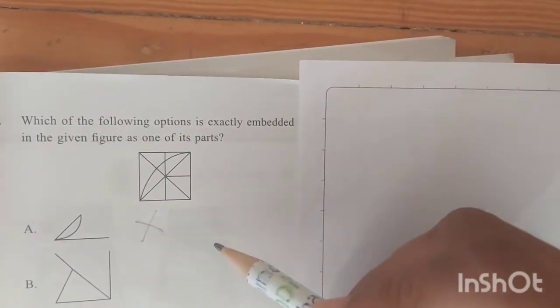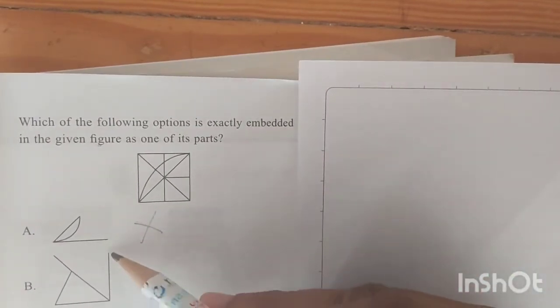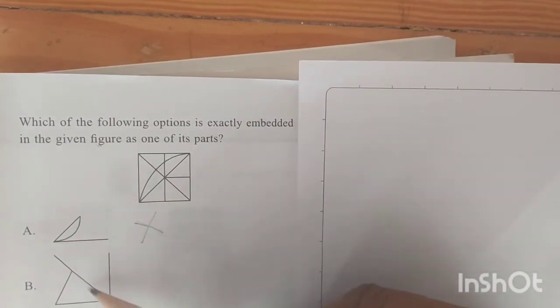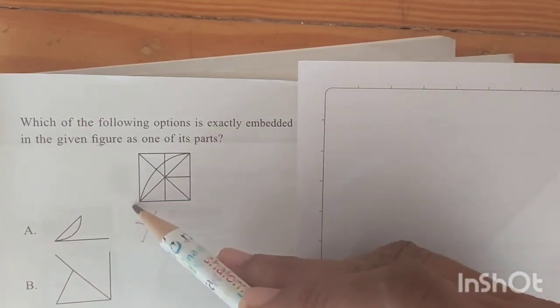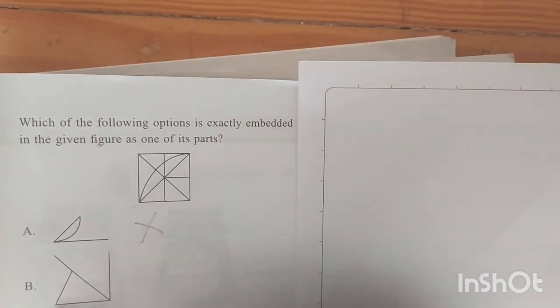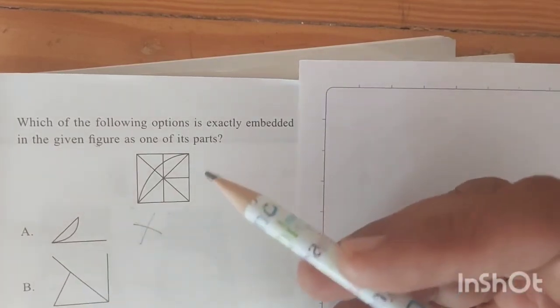So this option also goes away. Fine. When you see this one, here it is 90 degrees with the diagonal, and this part is just like the diagonal, and here you can see this line. It is just above the middle point, that is the intersection of the diagonal, a little bit above that.